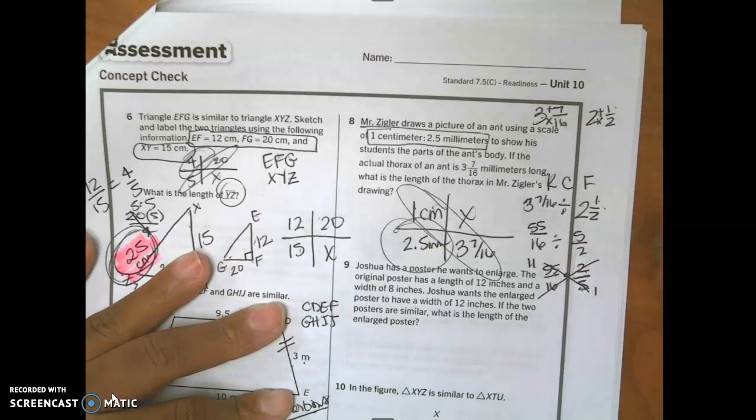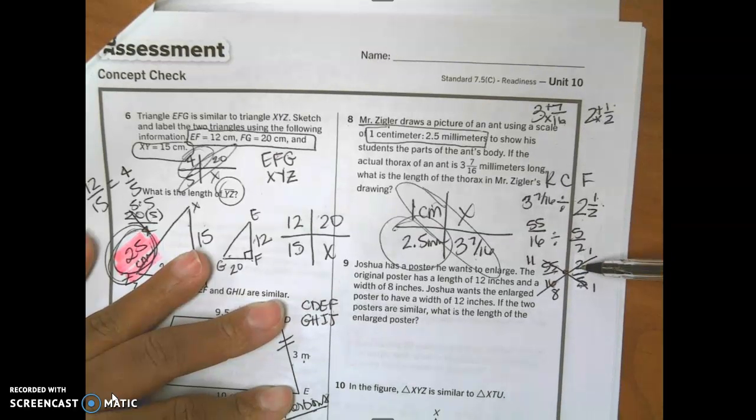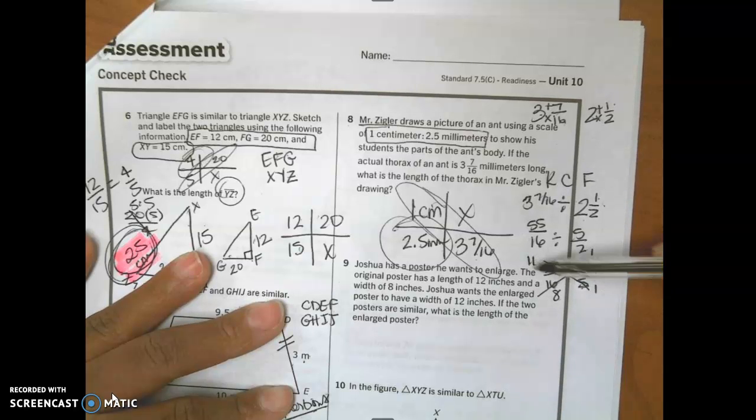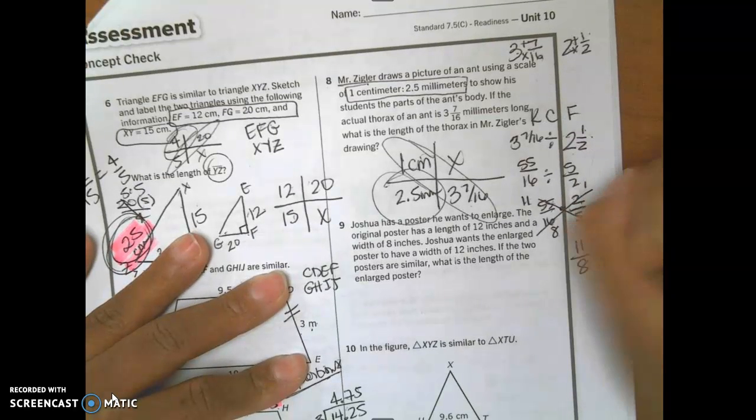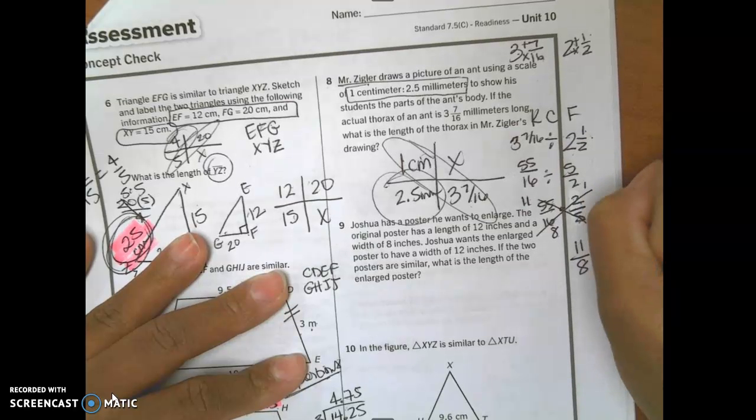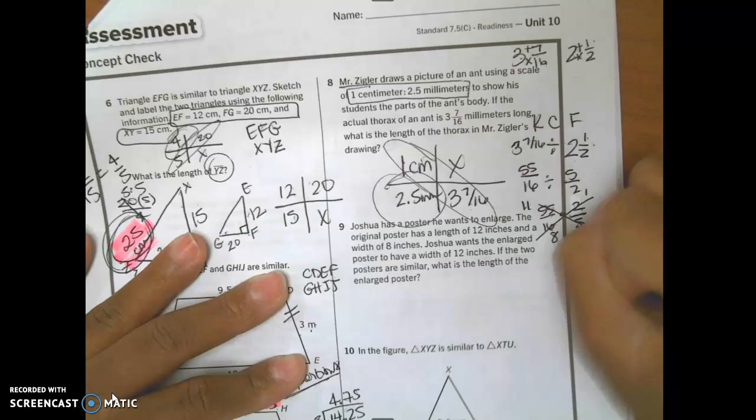And I can cross these out. This is going to be 1 over 8. I'm dividing by 2. 2 divided by 2 is 1. 16 divided by 2 is 8. I'm dividing by 5. 55 divided by 5 is 11. And 5 divided by 5 is 1. 11 times 1 over 8 times 1 is 11 eighths, or 1 3/8 centimeters. Done.